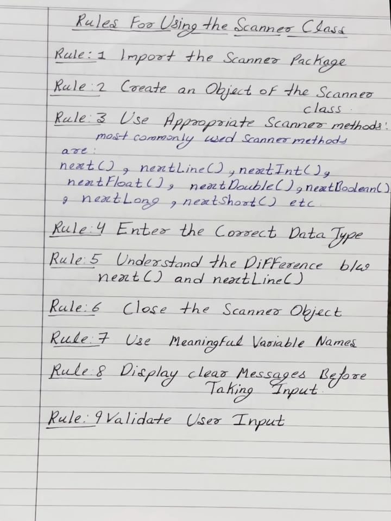Now, next rule is closing the Scanner object. After completing all the input operations, the Scanner object should be closed using the close method. You just have to write sc.close method. And we can say that closing the Scanner object releases the system resources associated with it. Although small programs may work correctly without closing the Scanner, it is considered good programming practice to close it when it is no longer needed.